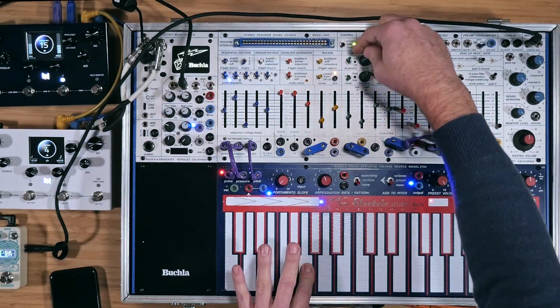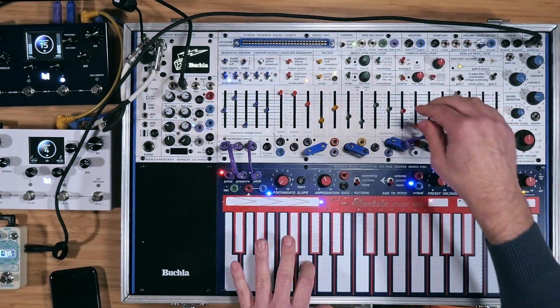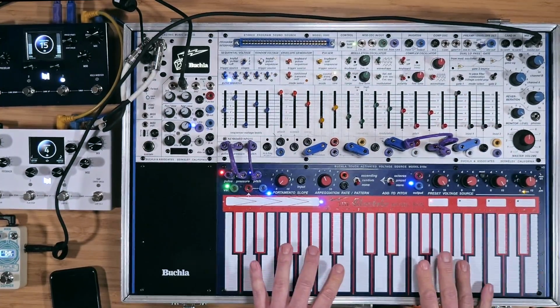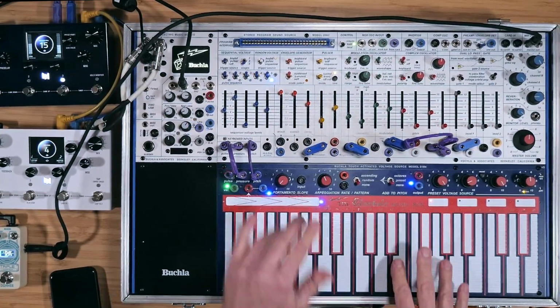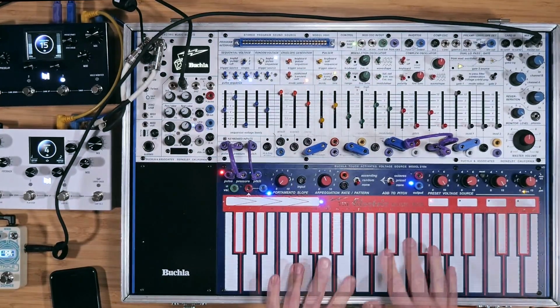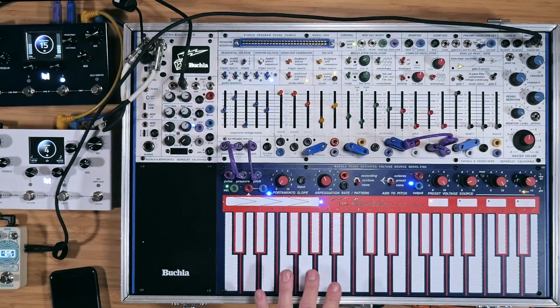And undoing the work I did previously, I'm just going to switch the mod oscillator to high frequency mode and see what happens. I like it. Now I'm going to modulate the envelope.